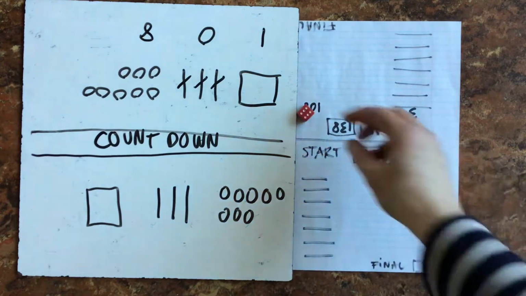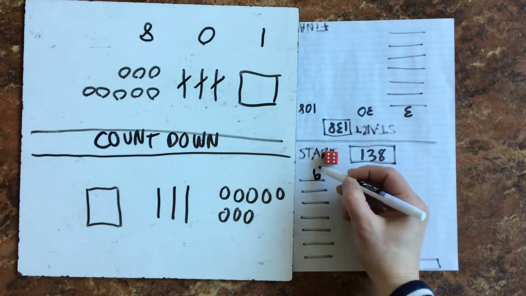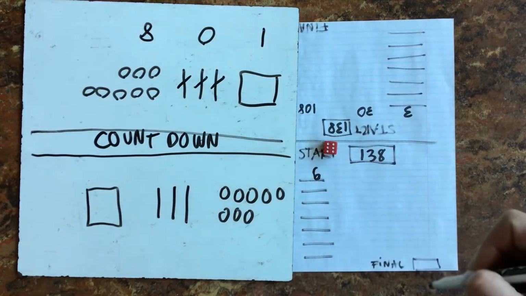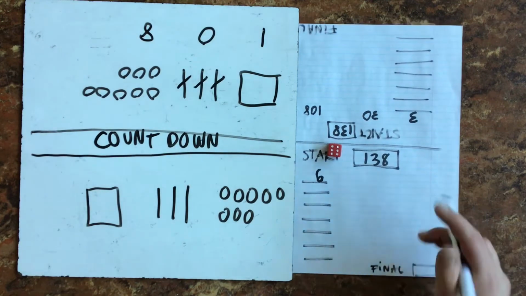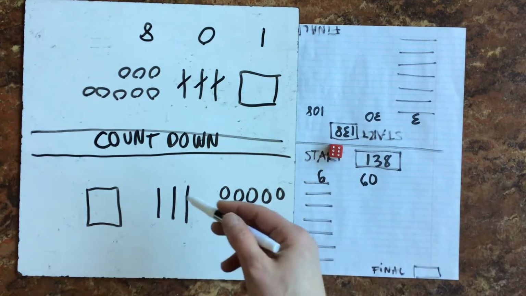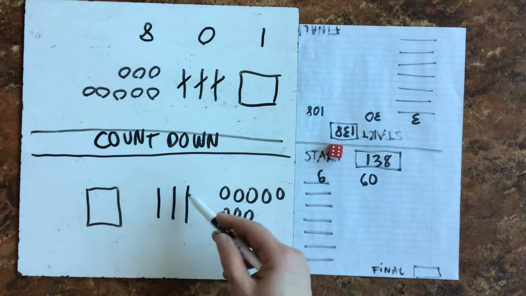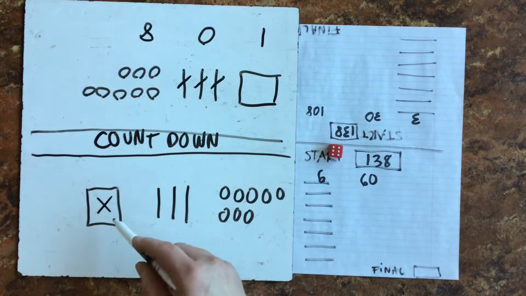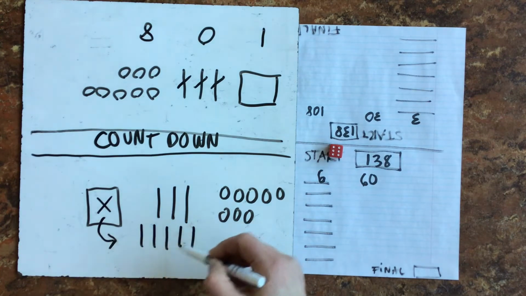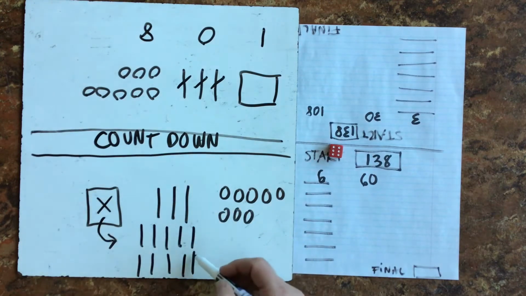We're going to roll. If you roll a 6, you write 6. You can take away 6 or 6 groups of 10. Obviously, if you want to get to 0 the fastest, you're going to take away 6 groups of 10s. If you look at your picture, we have a problem because there are only 3 groups of 10. So we're going to break our 100 into 10 groups of 10, and now we have enough groups of 10 to cross out 6.